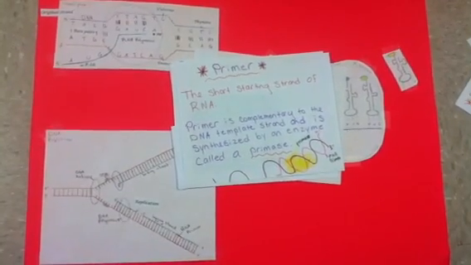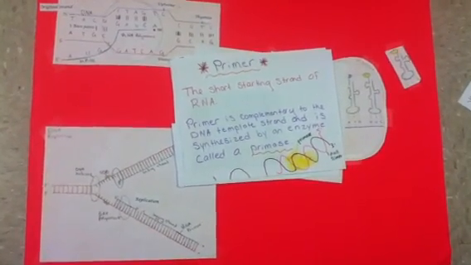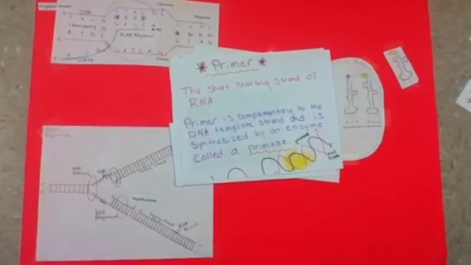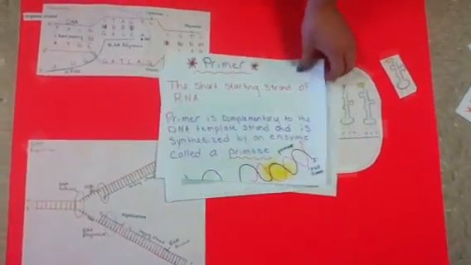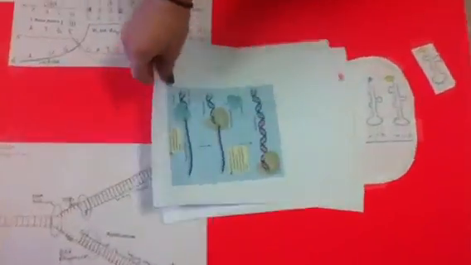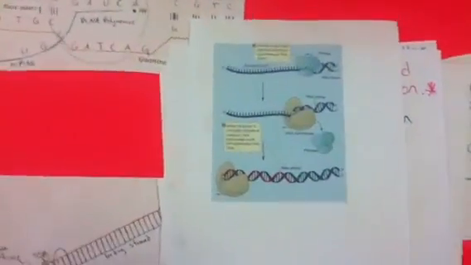Primer. The short starting strand of RNA. The primer is complementary to the DNA template strand and is synthesized by an enzyme called primase. Look at that cool picture of primase and primer and polymerase.